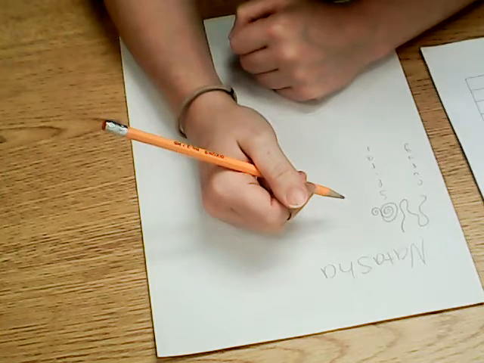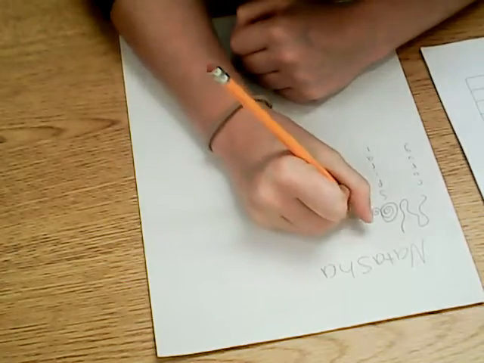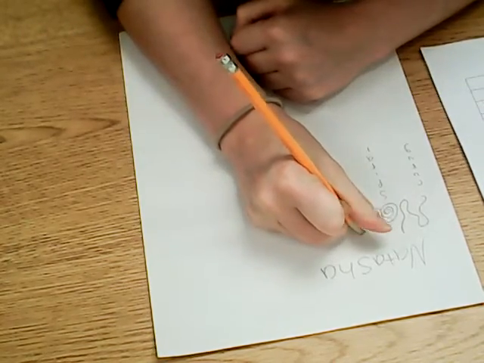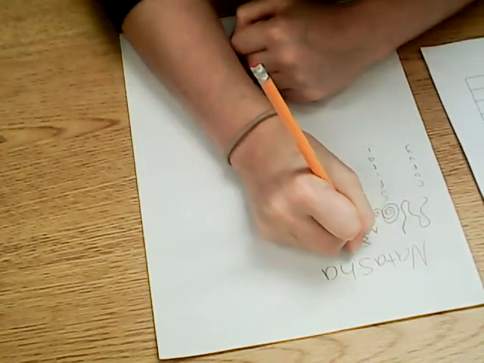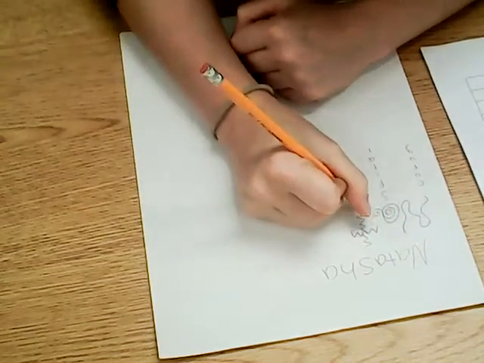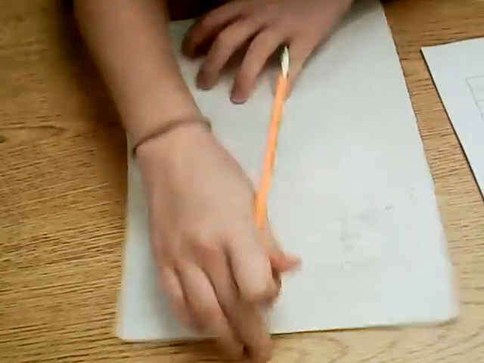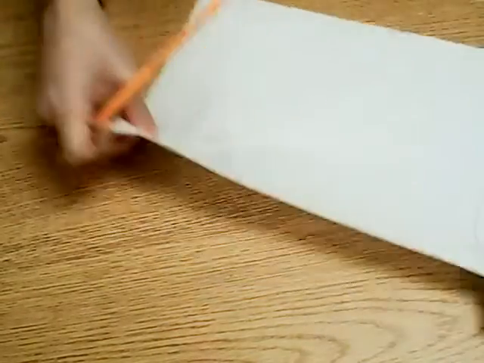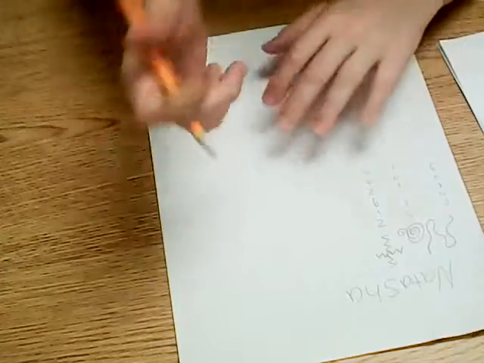So now I'm going to make a zigzag T. So we're gonna make our little zigzag line. And then I have my T, and I'm gonna write zigzag. So far, things are looking pretty good. I got Nat up on my page.